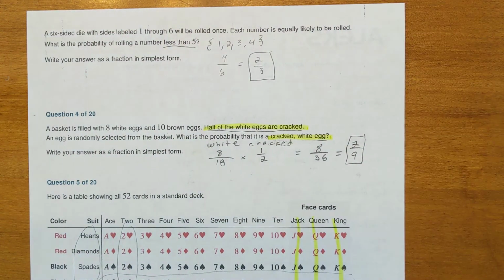All right. So number less than 5. Again, that doesn't include 5, so that'd be 1, 2, 3, or 4. So that's 4 numbers out of 6 numbers on a dice, which reduces to 2/3.